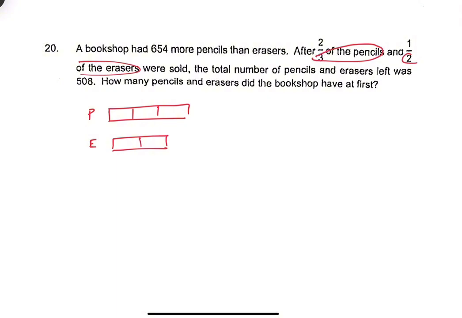So what is sold, I will do it at the back. Okay, I'll cut out, this will be sold, left, sold, left. And they never say they are the same. But they tell me the total is 654. It says the total number of pencil and eraser left of 508. Oh, sorry, I read wrong. This part, 654, is just a difference. Okay, I shouldn't be writing it this way.